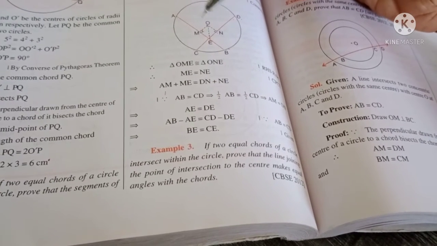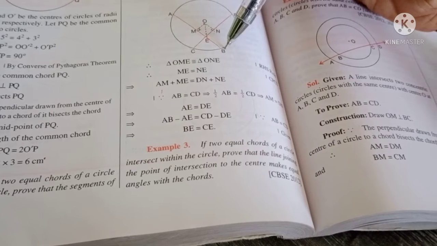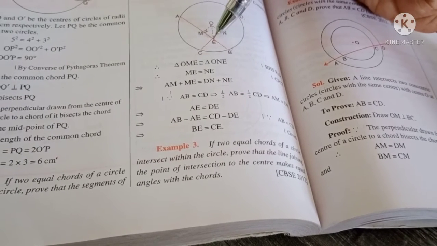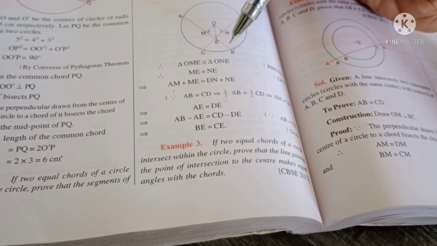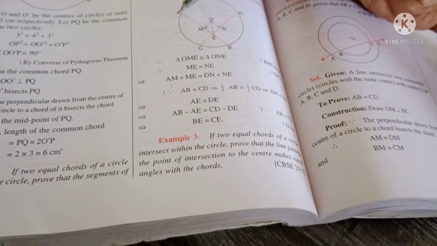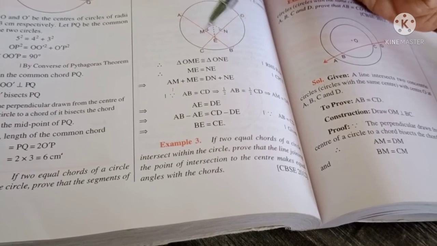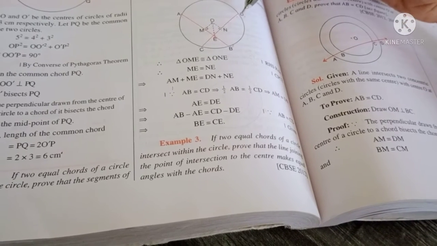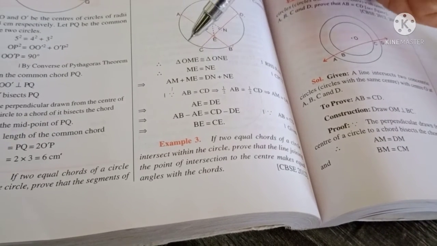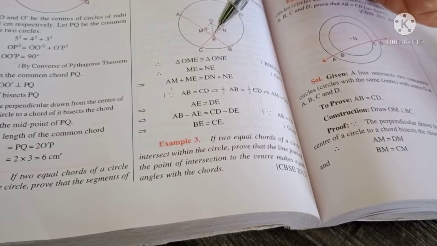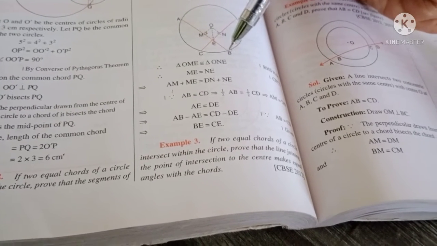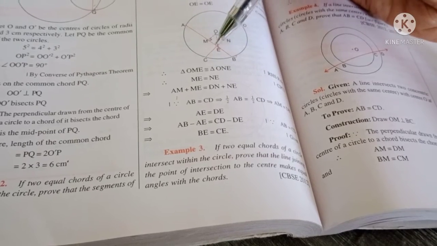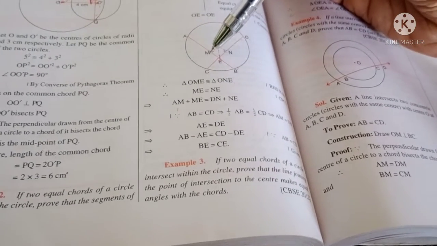From this we can write AB minus AE is equal to BE. AB minus AE is EB, and here CD minus DE is equal to CE. So from this we can write BE equals CE. Okay, BE equals CE.